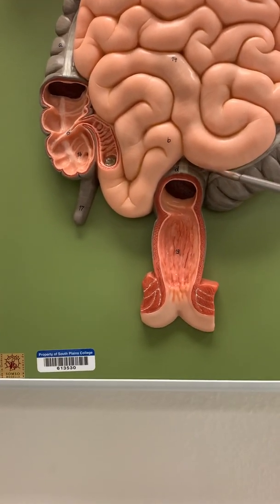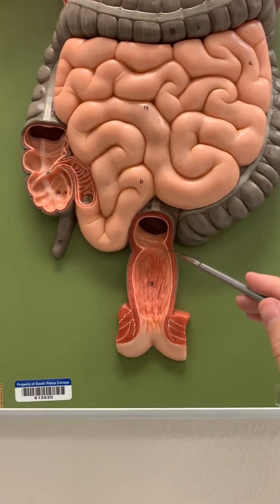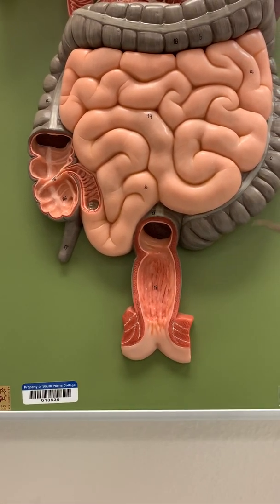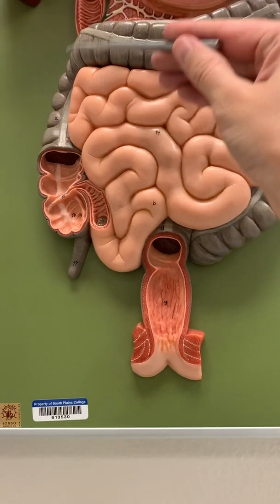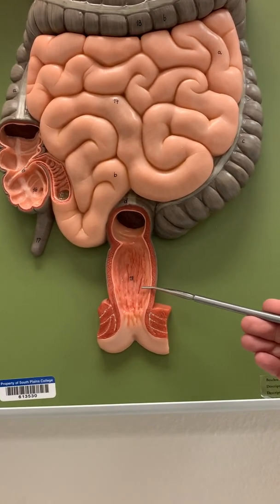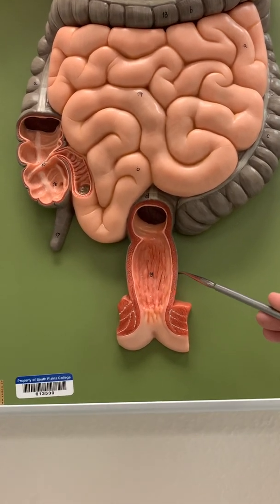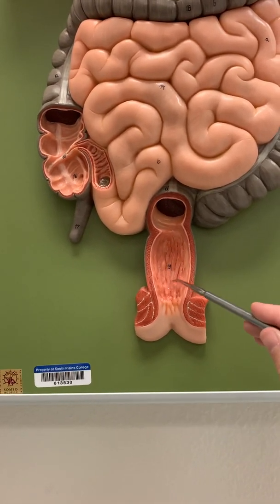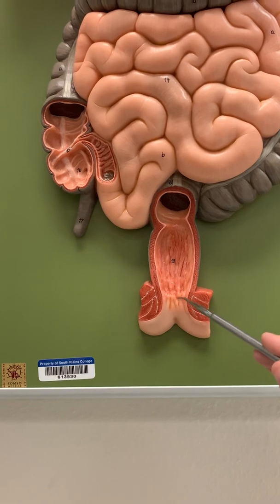Typically you're not going to have any material in there until a defecation reflex occurs. As there are strong muscular contractions over the colon, that's going to push material into the rectum, and that's going to activate a reflex. So you have the rectum. At the end is the anal canal or the anus.